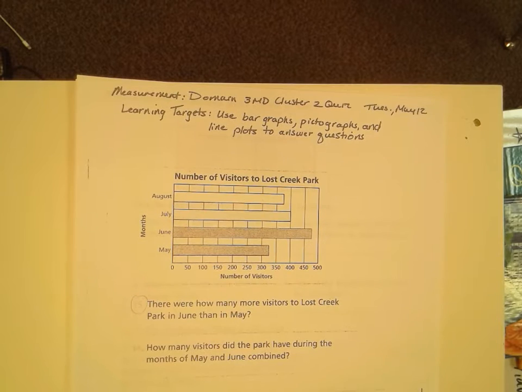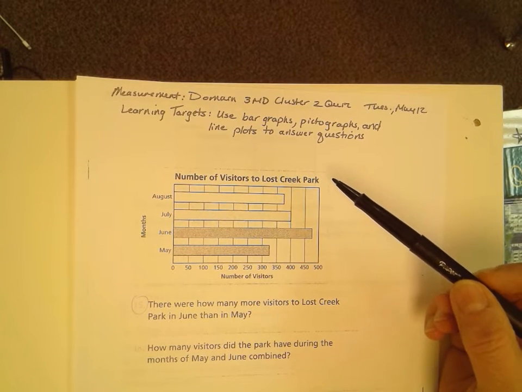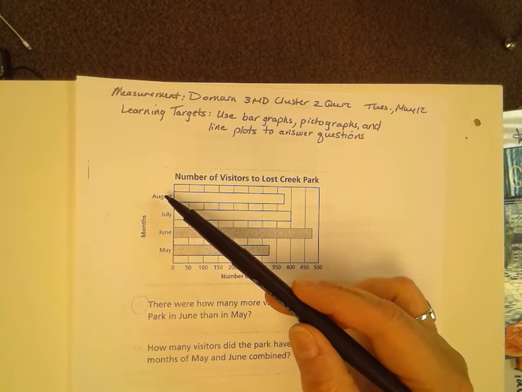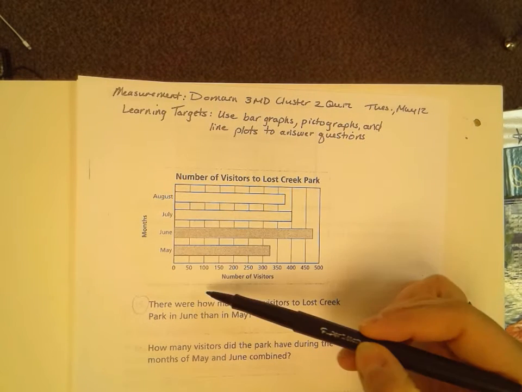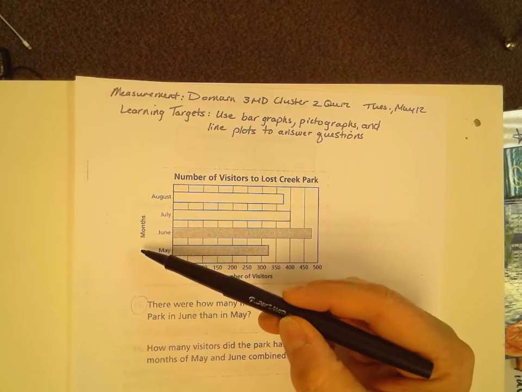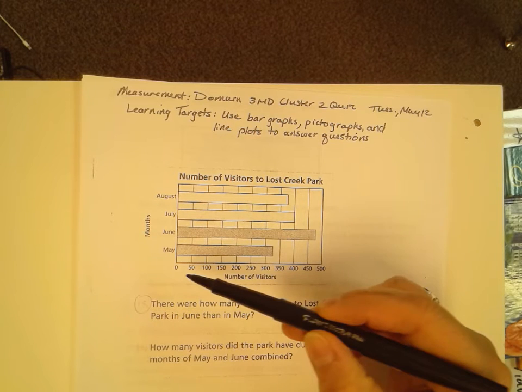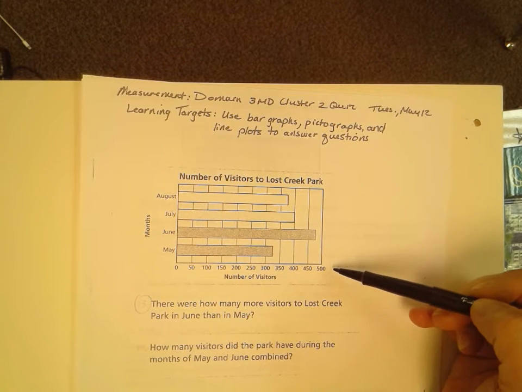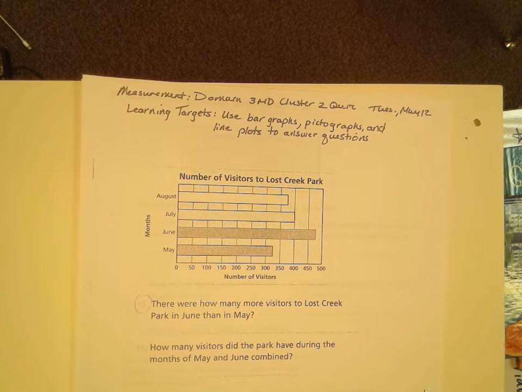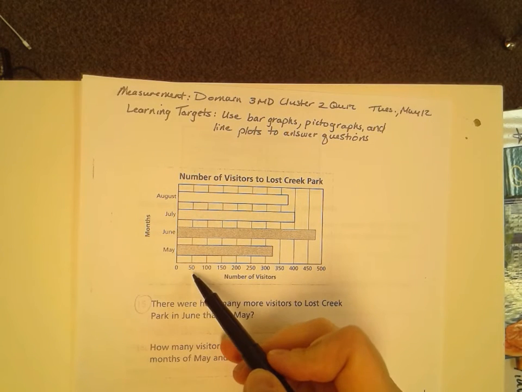So you know that there's always a title at the top, and we always know that there are labels on the bottom and the side. So in this case it says months, and so it lists 4 months. This is number of visitors. And then there's always a scale, and sometimes the scale goes by 2s, 4s, 6, 8s, so forth, by 5s, by 10s. In this case, you can see it goes by 50s. So 50, 100, 150, 200, and so on.